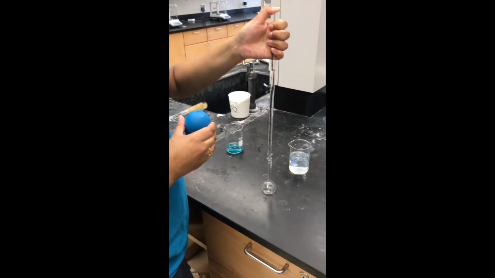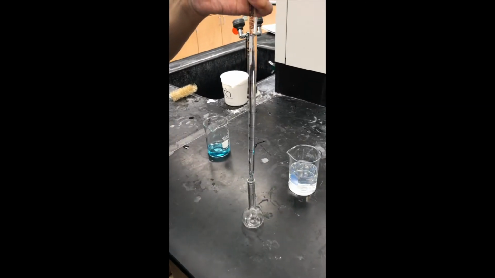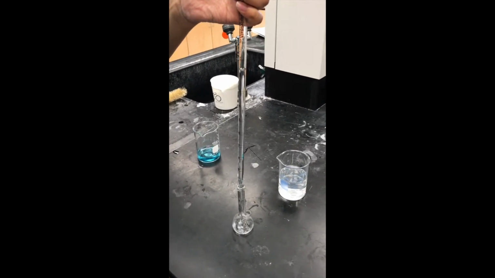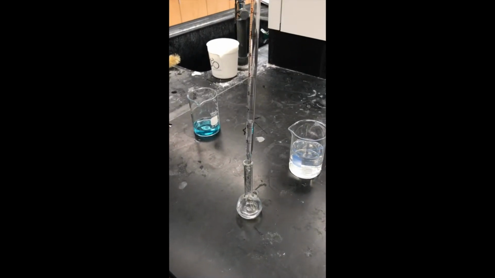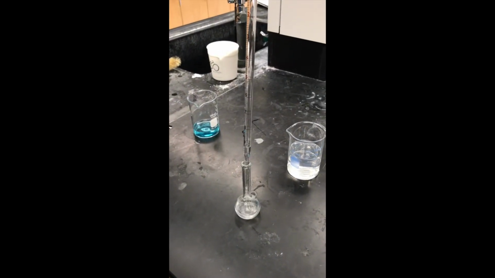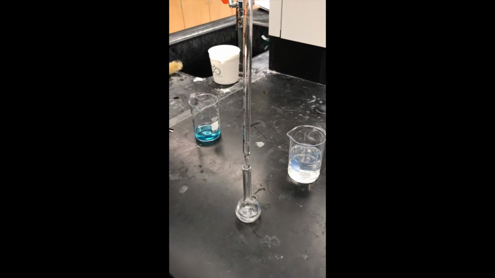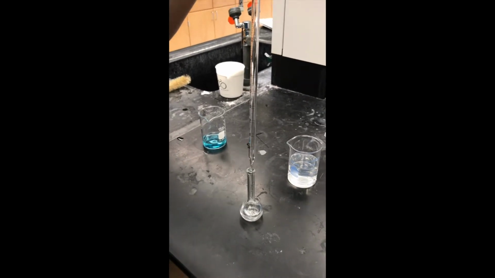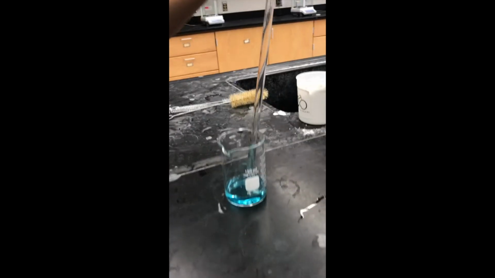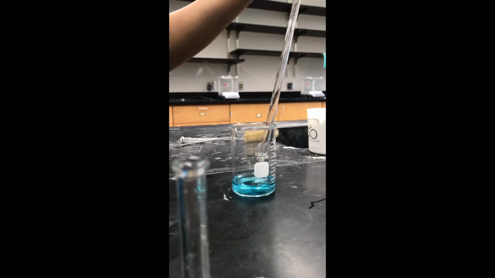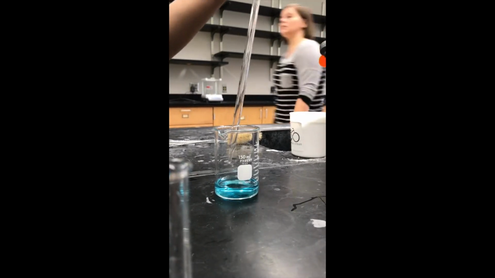As you can see here, the solution is released from the transfer pipette by releasing the thumb from the top of the transfer pipette. And again, solution is drawn into the pipette using the blue bulb. Now the solution is being added to the Erlenmeyer flask of just water.